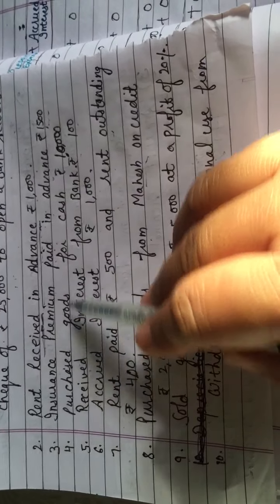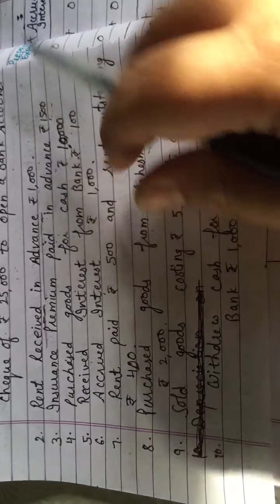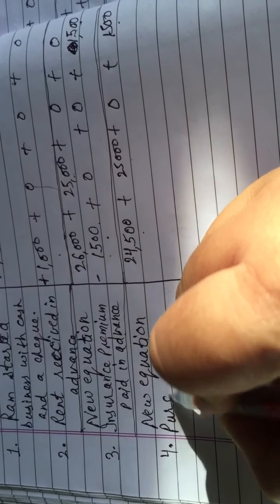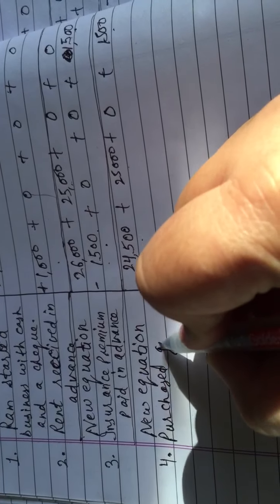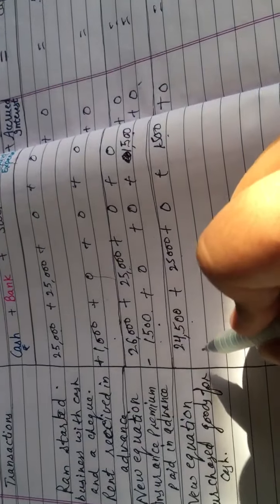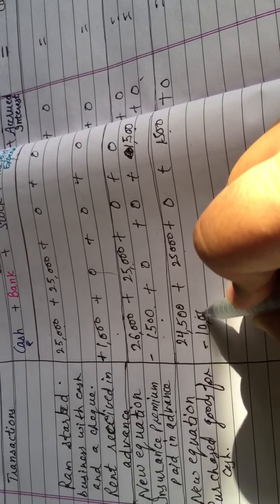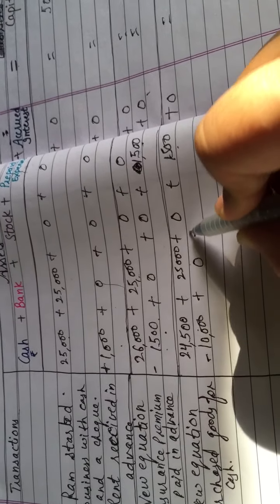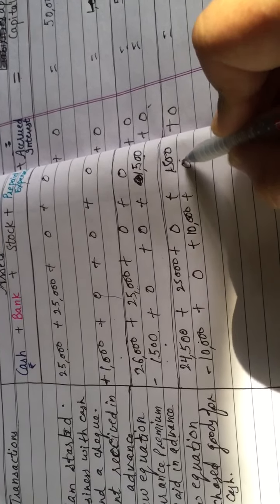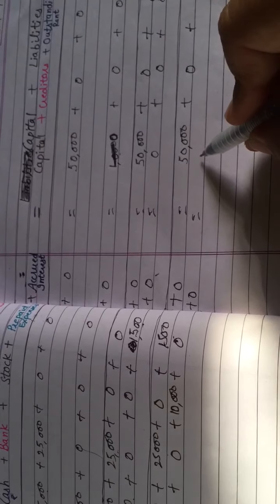Number 4 transaction is purchased goods for cash rupees 10,000. So we have purchased stock for the business in cash. Purchased goods for cash, that is rupees 10,000. So cash of the business will decrease by rupees 10,000. Bank no change, stock will increase by 10,000, and thus capital and liability side has no effect.